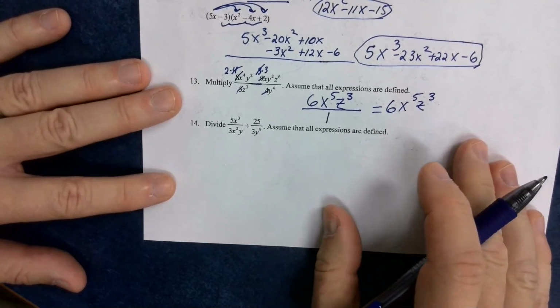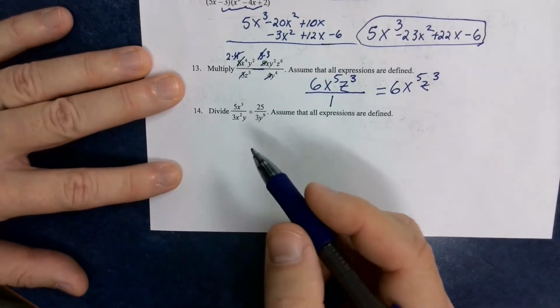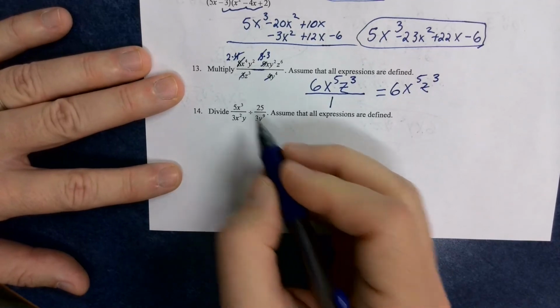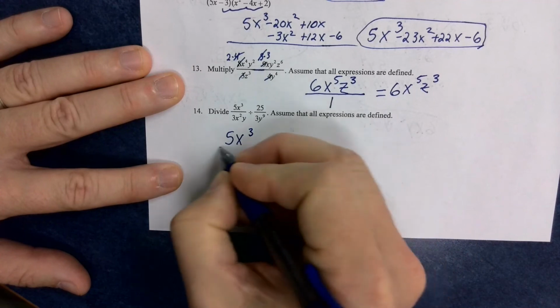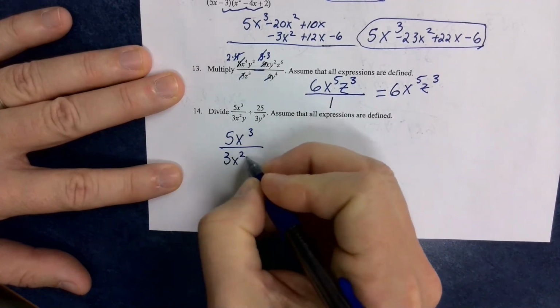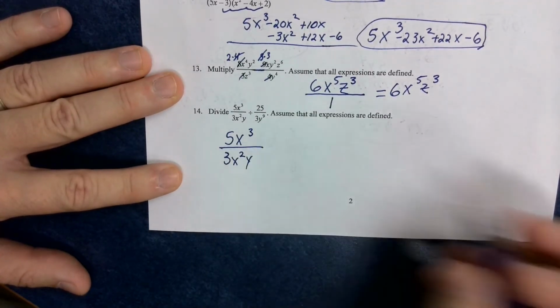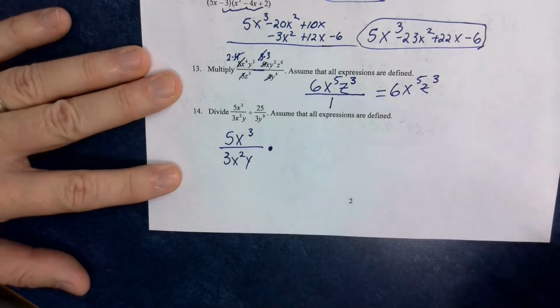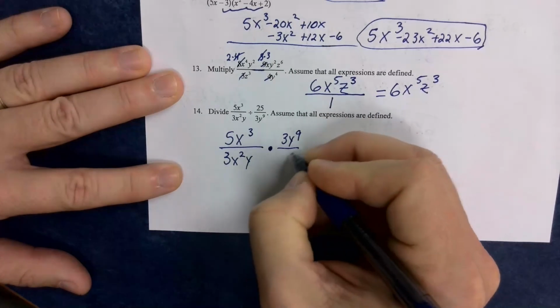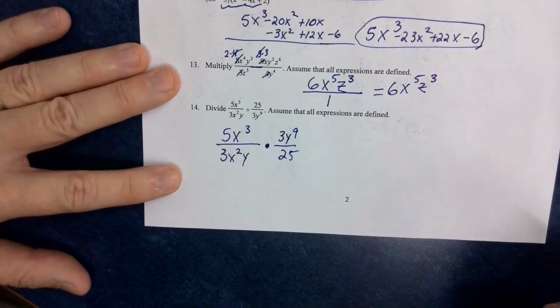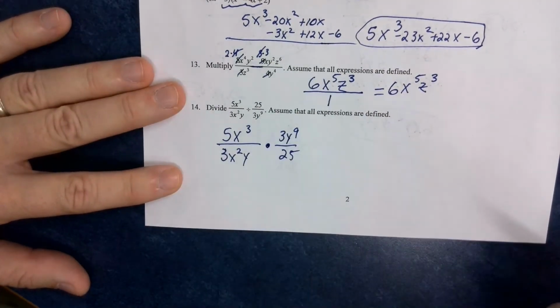Okay? On this last one down here, this is a division symbol. So we said when we divide fractions, we copy the first fraction, right? Copy. We change it to a dot, or multiplication, and we flop the second fraction. So I have this. Now this becomes the same problem as number 13.